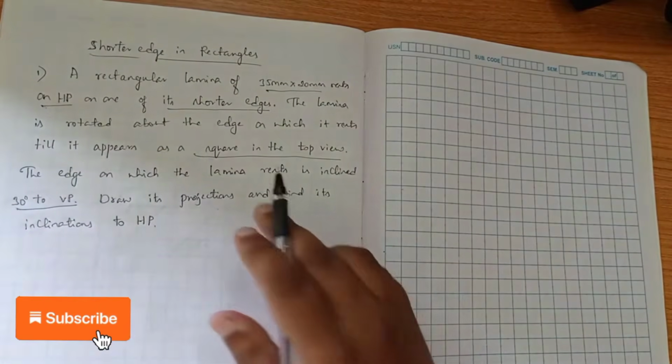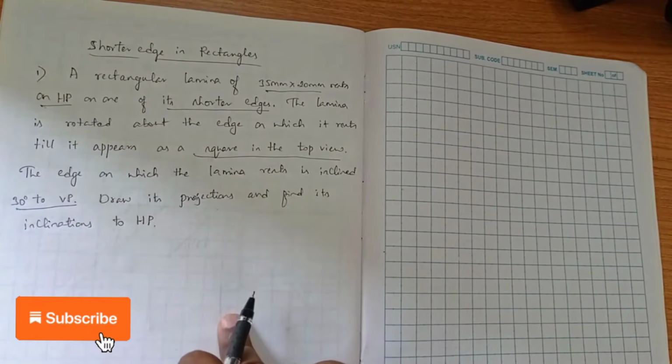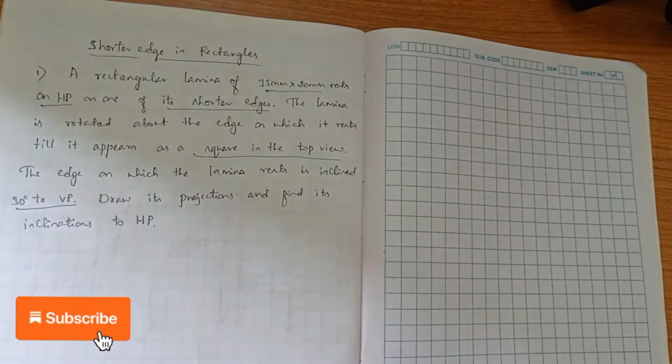So in this, first we have to construct a rectangle. Next, in the second position we will get a square of 20. And in the third position we have to incline it by 30 degrees to VP. So we'll proceed with the question.